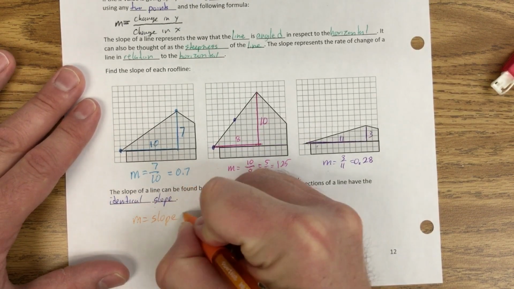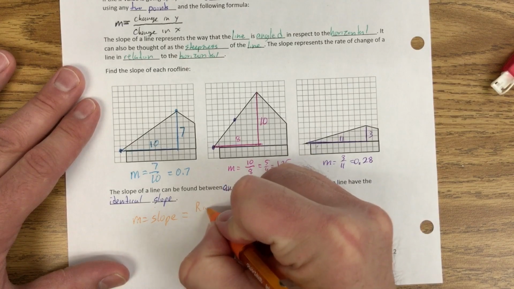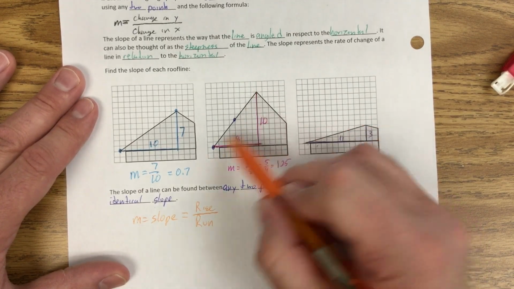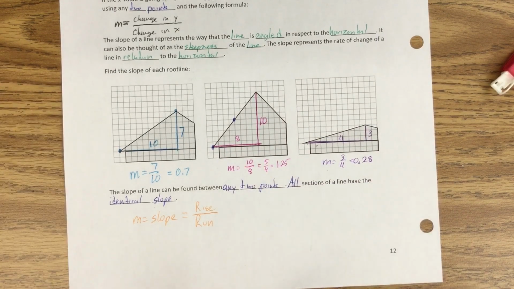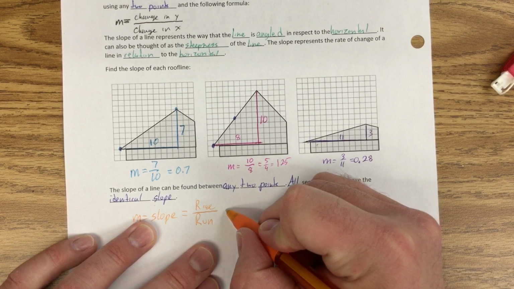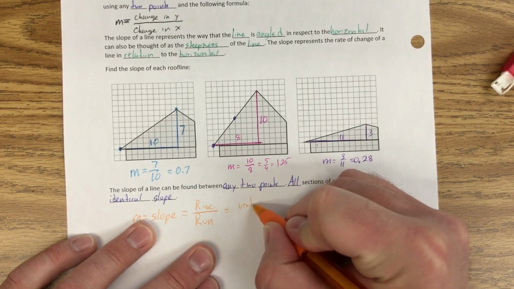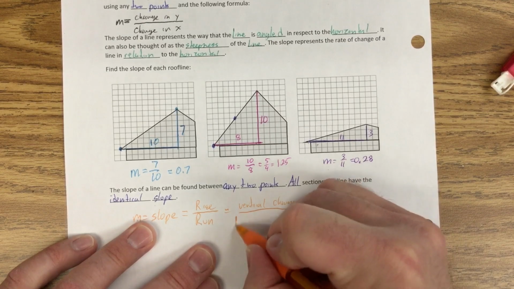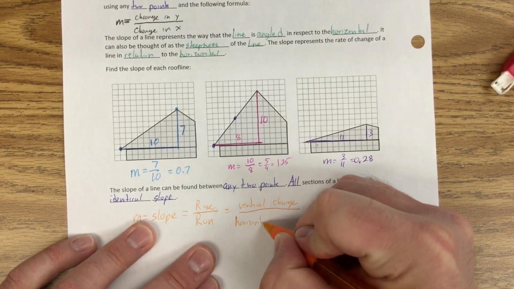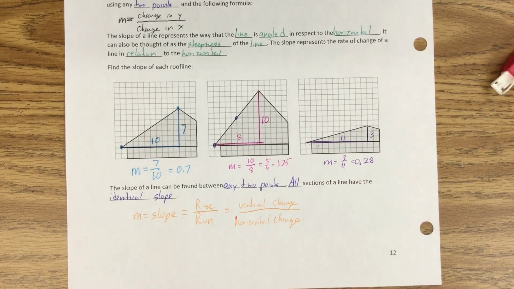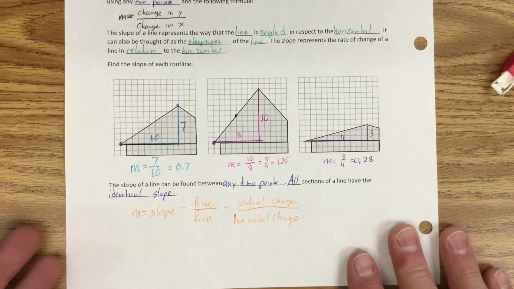Remember, it's equal to m, we can think of it as the rise of a line divided by the run. Rise divided by the run, and the run is going to be horizontal, and rise will be the vertical. So this is the vertical change over the horizontal change, which is another way that we can describe the slope.